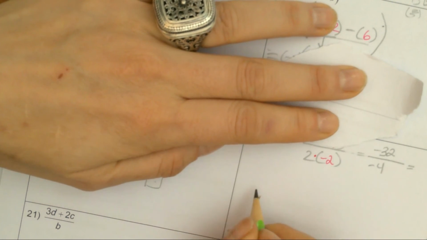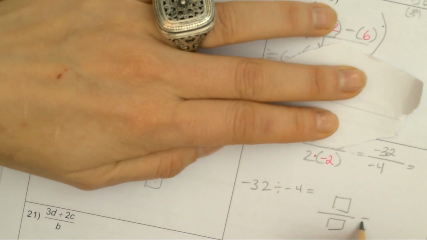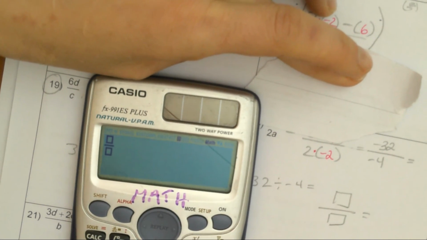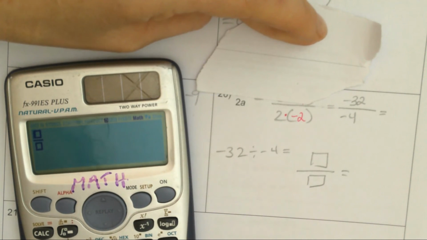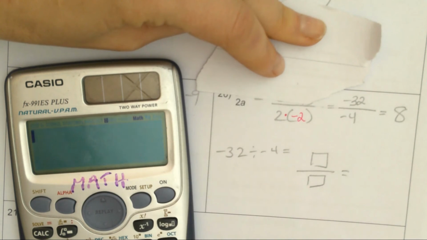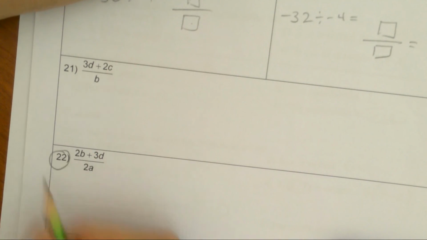And then I can put it in my calculator, negative 32 divided by negative 4, or I can use the fraction button. Doesn't matter. So let's use the fraction button this time. Oops, let's move it so you can see it. So negative 32 over negative 4 is 8, or negative 32 divided by negative 4. Same, same. Okay. Let's do the very last question together.